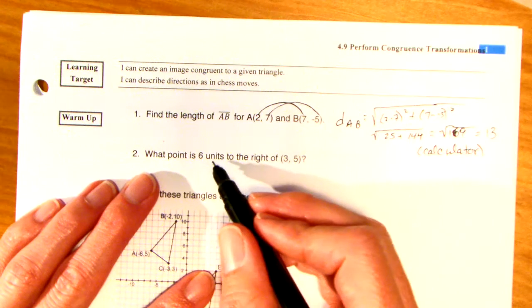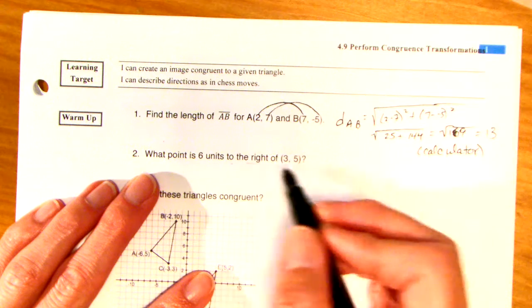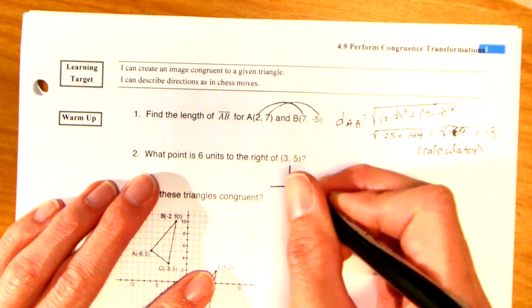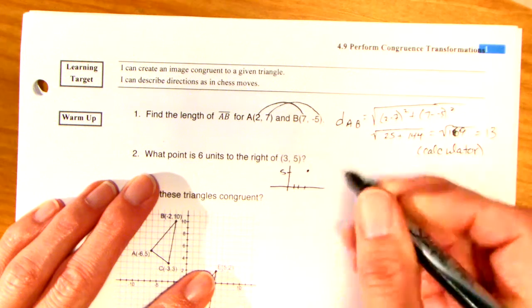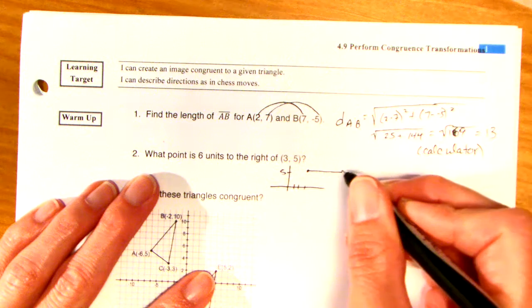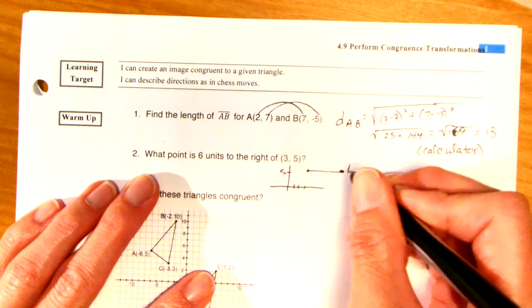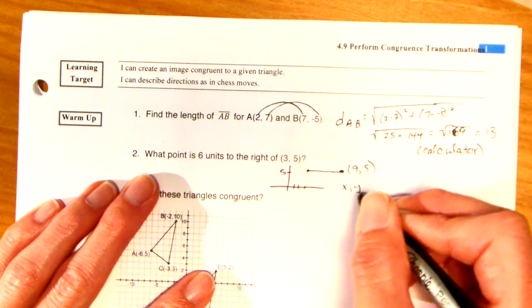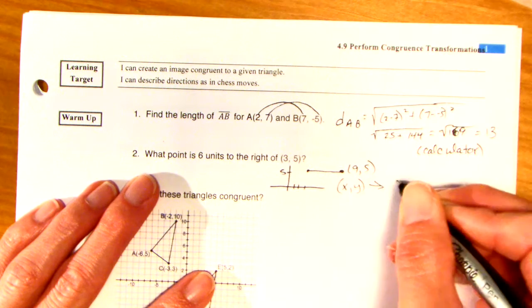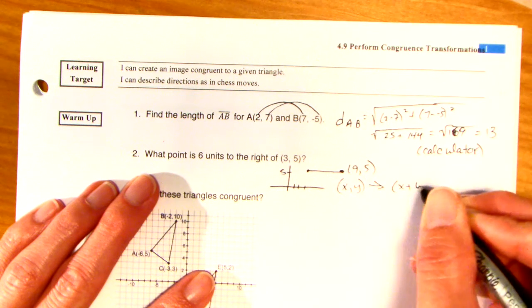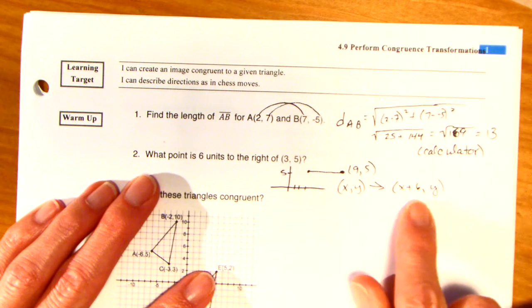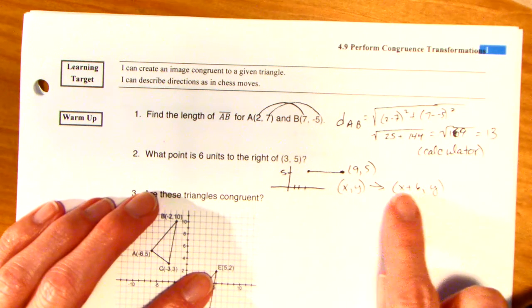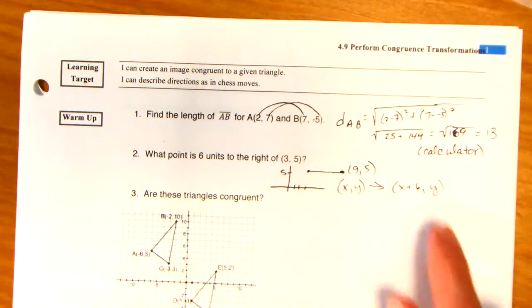All right. What is a point? What point is 6 units to the right of 3, 5? Well, 1, 2, 3 is the point right here. We want to go 6 to the right. So if we go 6 to the right, we'll be right here. What is that ordered pair? 9, 5. Okay, so basically what happened is I took my xy coordinates and I added 6 to the x. Now the reason I'm writing this down is because this is the notation we're going to be using to show the different translations of our triangles. Translation means how we slide them or move them around.